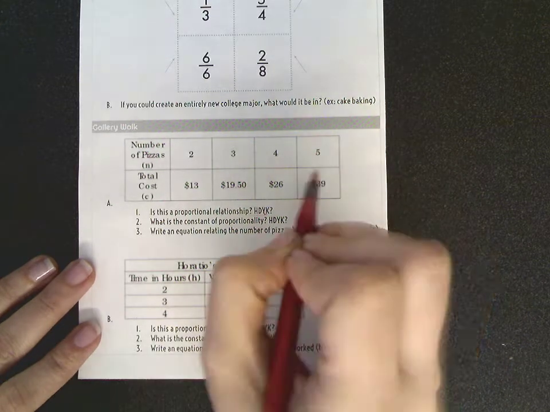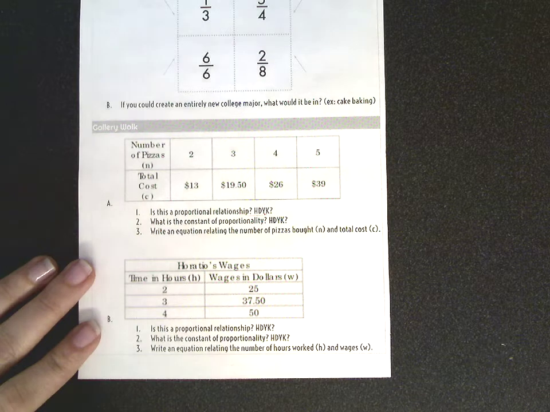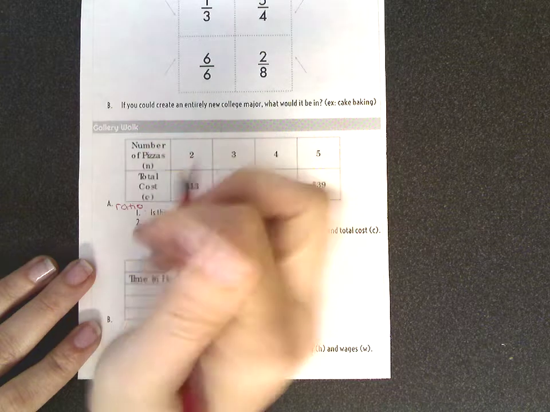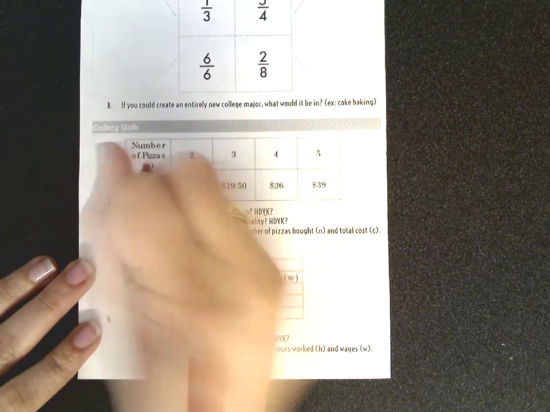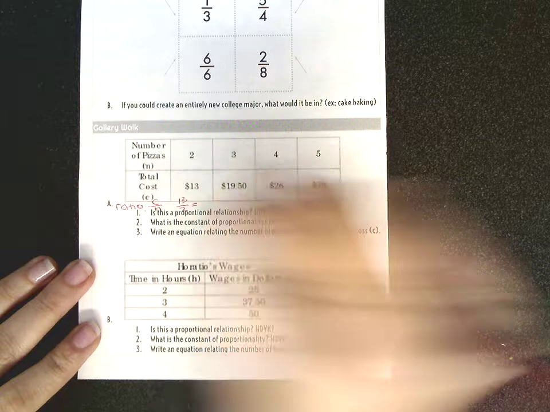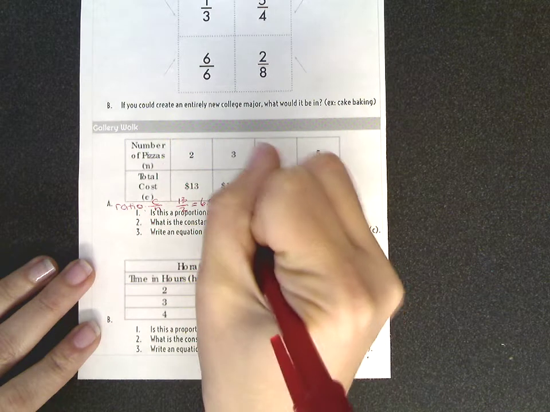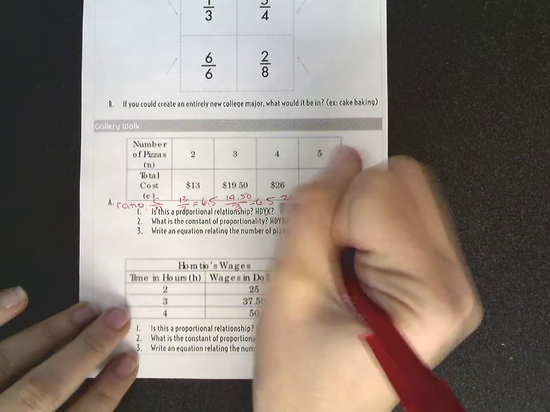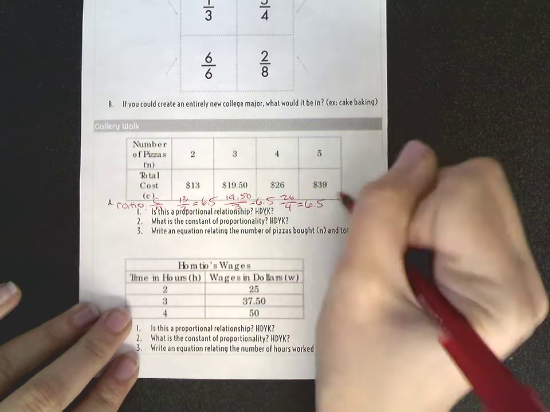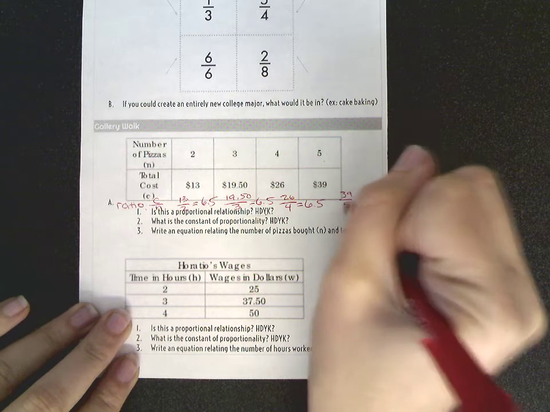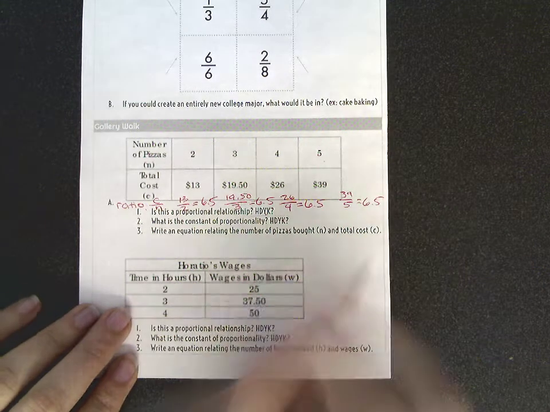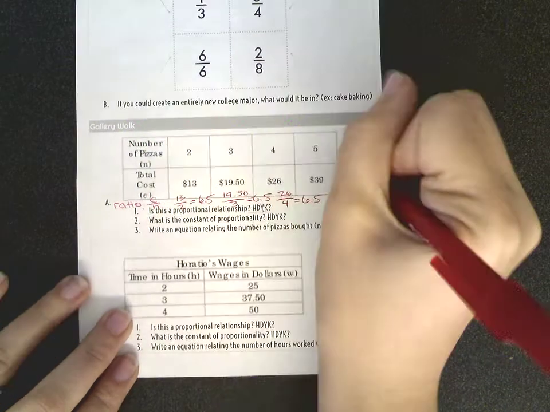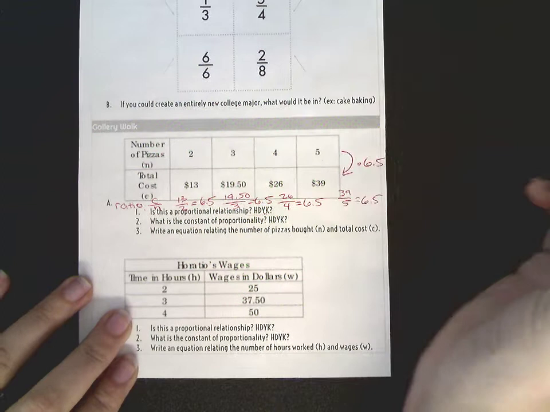So is this a proportional relationship? I want to think about ratios. If it's a proportional relationship, then they have the same ratio. You could go in either direction, but I'm going to think of the ratio of C to N. So 13 to 2 simplifies to 6.5. 19.5 to 3 simplifies to 6.5. 26 to 4 simplifies to 6.5. And 39 to 6 simplifies to 6.5. I have the same ratio across the board. That tells me that my constant of proportionality is times 6.5.